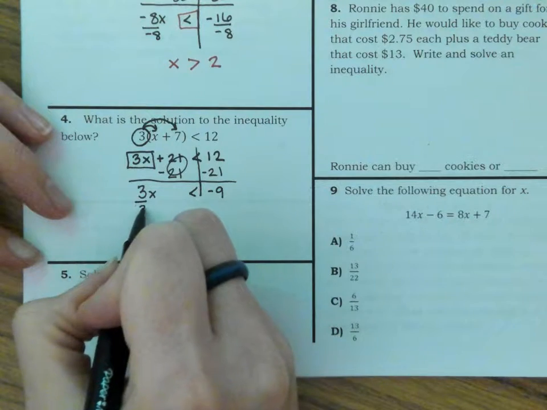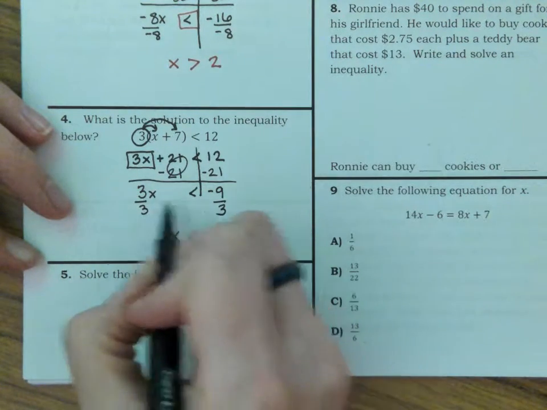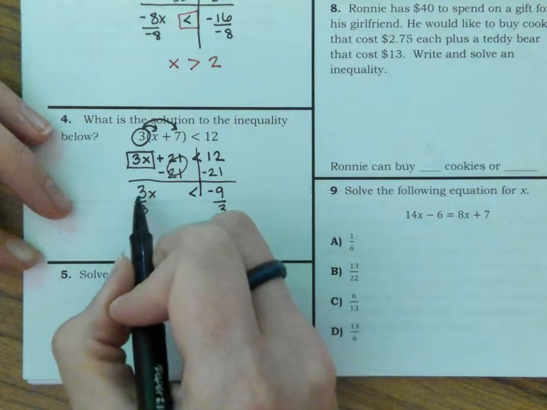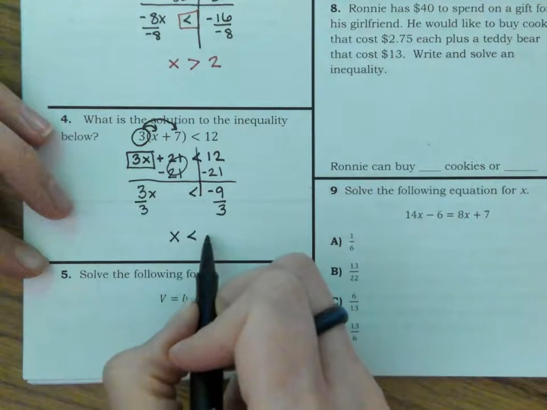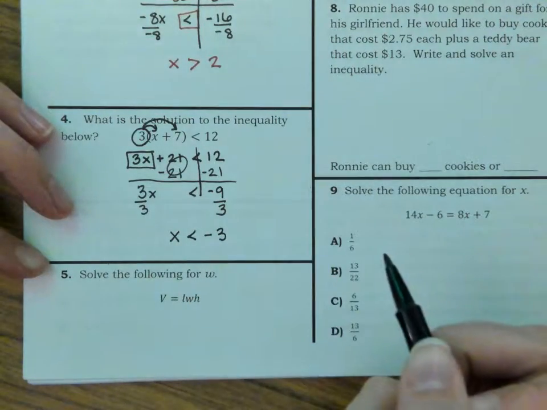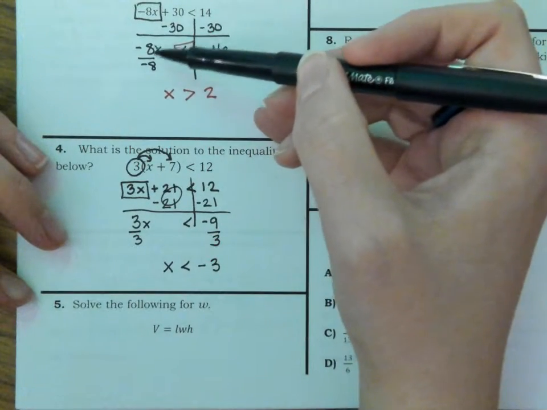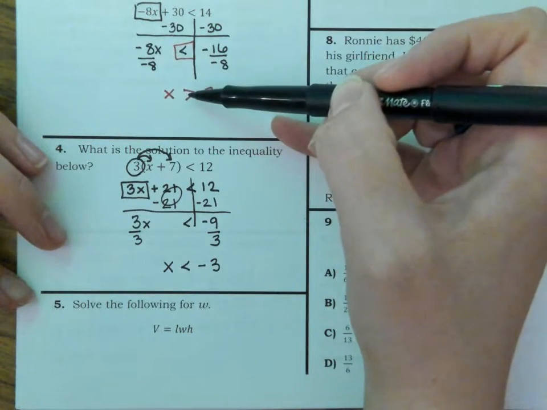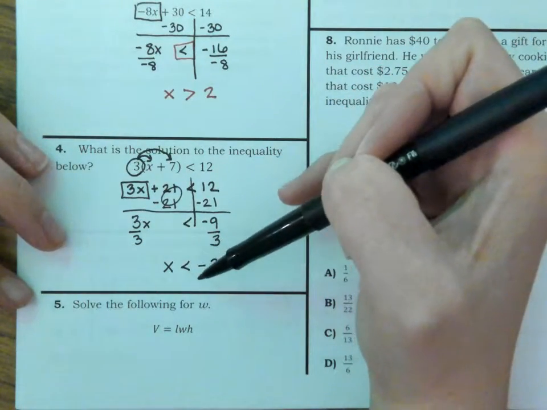And we're going to divide both sides by 3. And this time we're dividing by a positive number. So the number in front of x, the coefficient of x is positive, so we do not change the sign. So x is less than negative 3. So that's the difference between 3 and 4. If the coefficient of x is negative, you flip the inequality. If the coefficient of x is positive, you keep it the same.